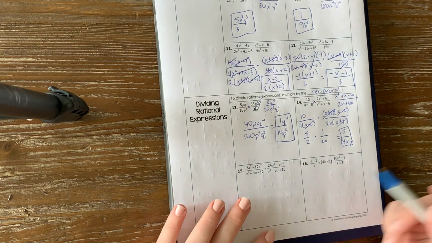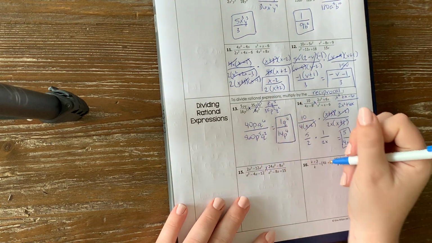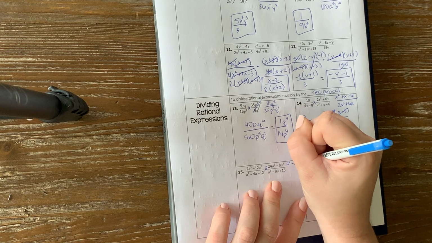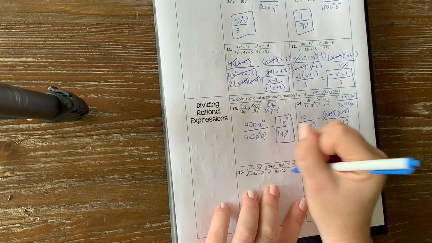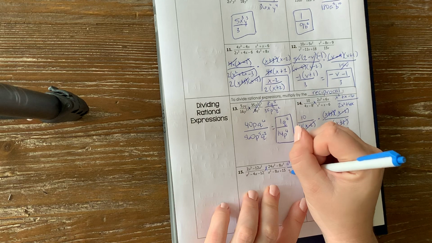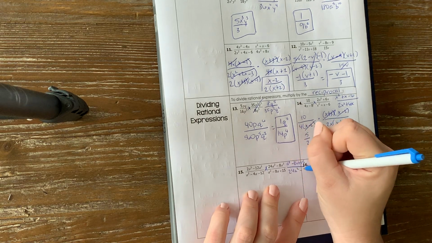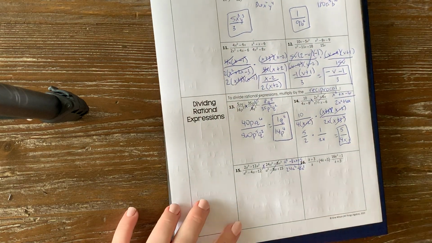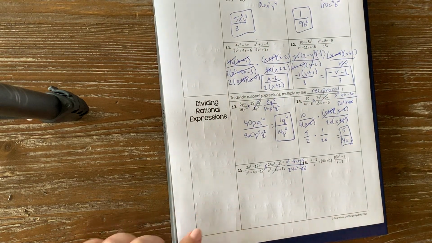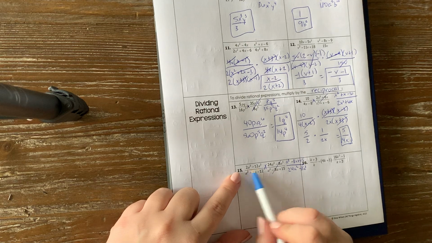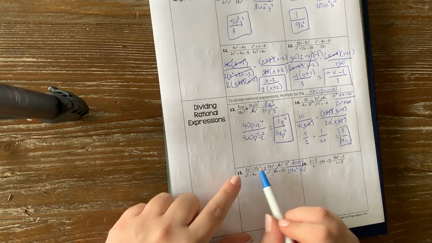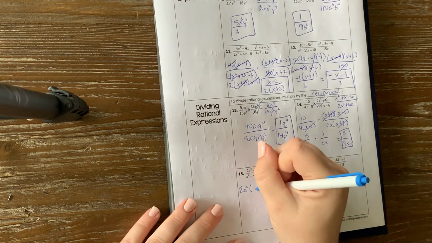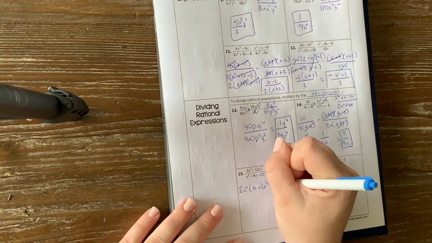Okay, 15, same thing. So change this to multiplication and then multiply by the reciprocal. So it's a squared minus 8a plus 15 over 24a squared minus 8a cubed. Okay, and then you want to factor. So what can we take out of this first one right here? We can take a 2a squared out, and that leaves us with a minus 6.